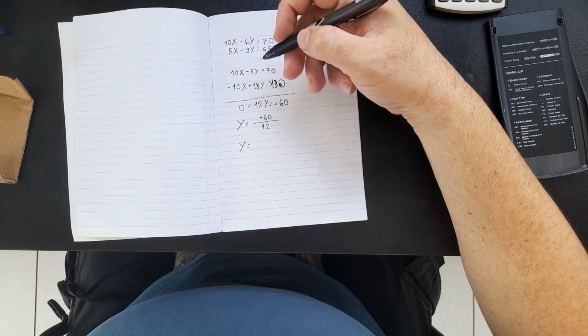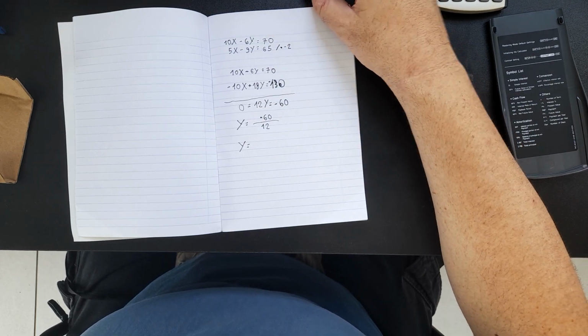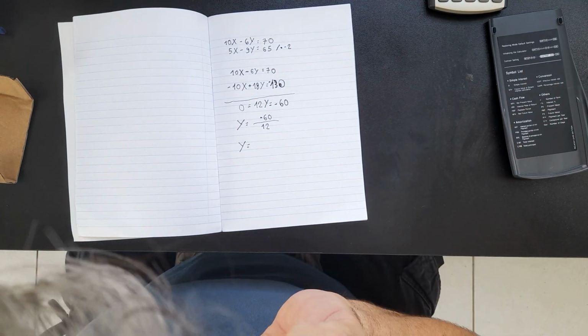Okay, remember when we divide or multiply negative with plus, it all will be negative.